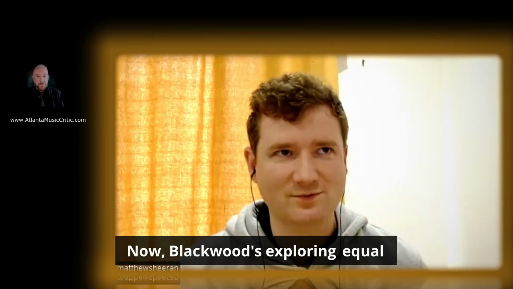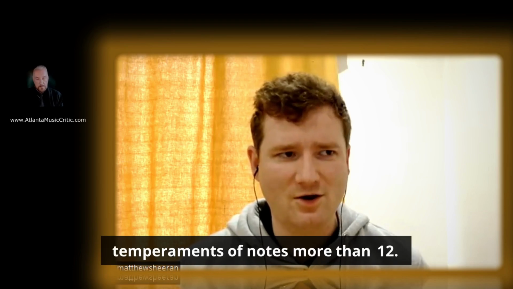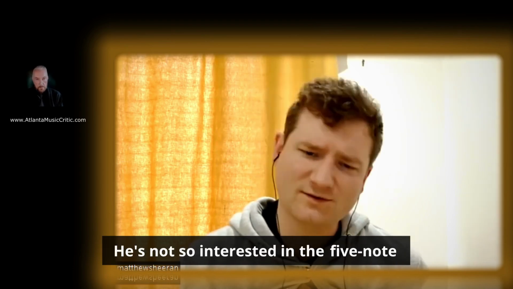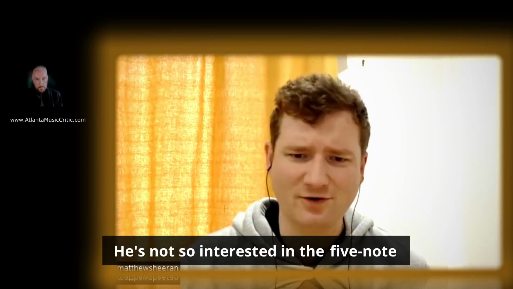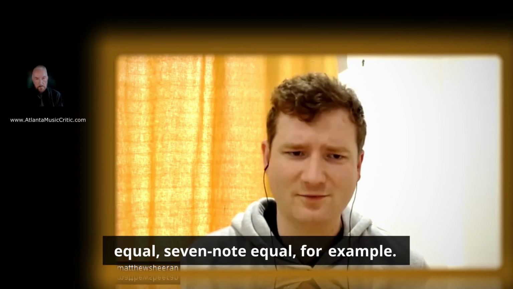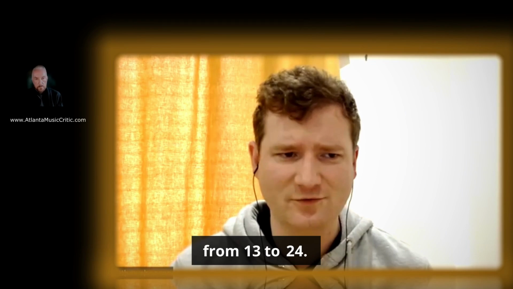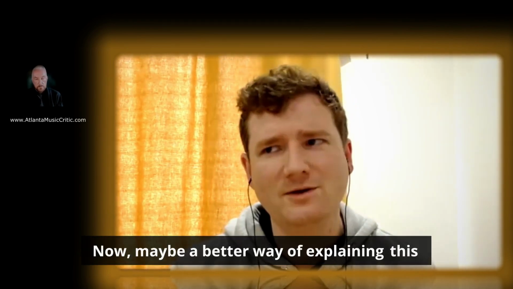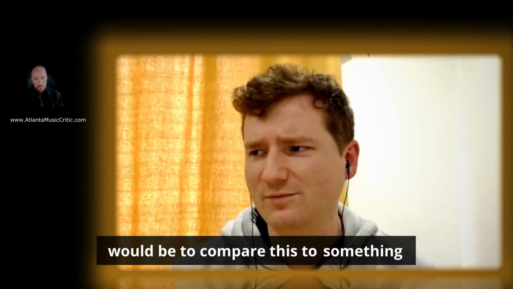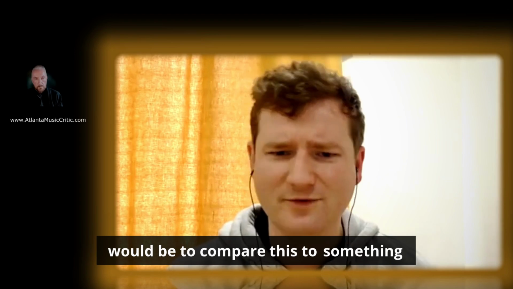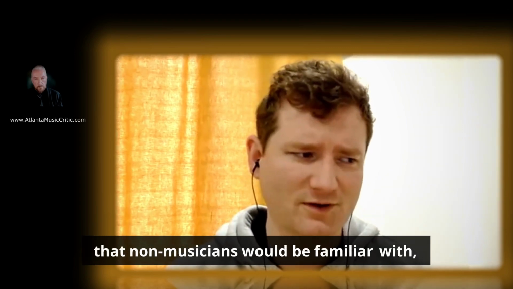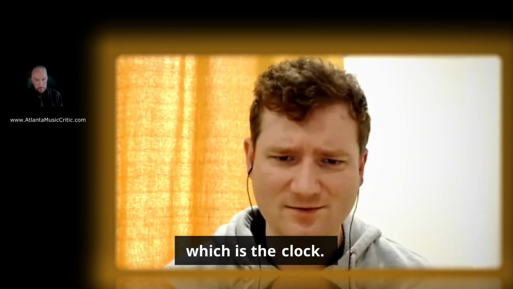Now Blackwood is exploring equal temperaments of more than 12 notes. He's not so interested in the 5-note equal or 7-note equal, for example. He's exploring divisions of the octave from 13 to 24. Maybe a better way of explaining this would be to compare it to something that non-musicians would be familiar with, which is the clock.